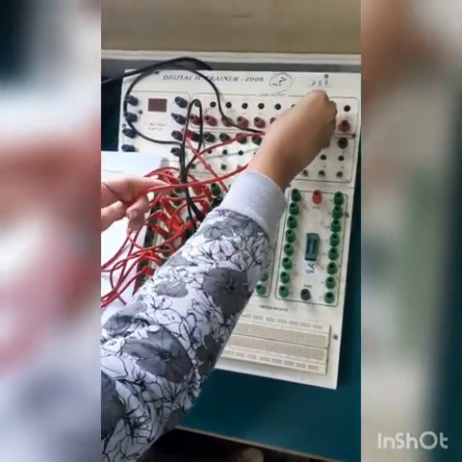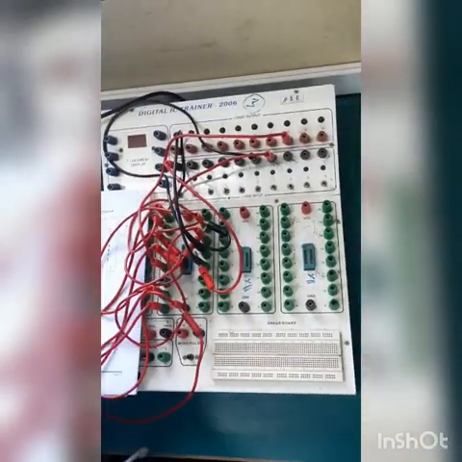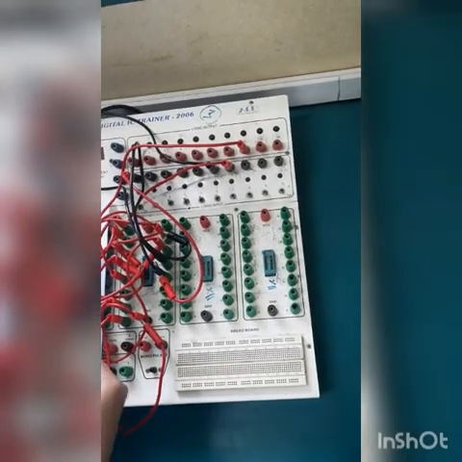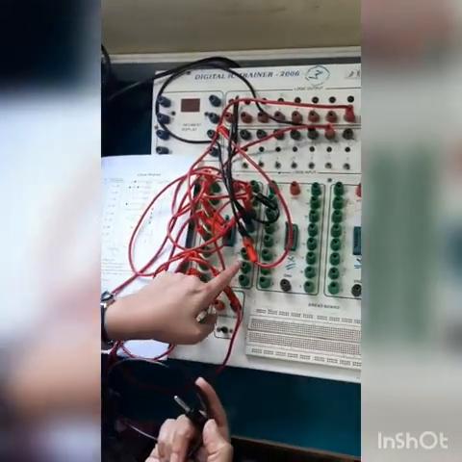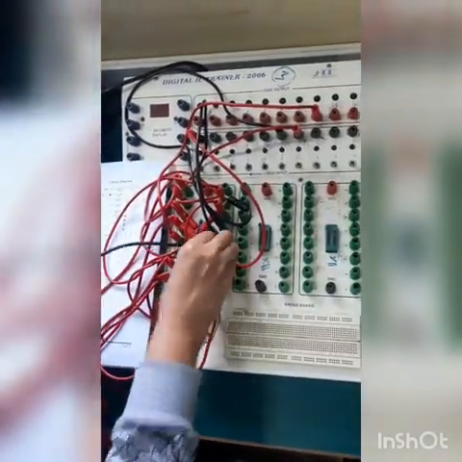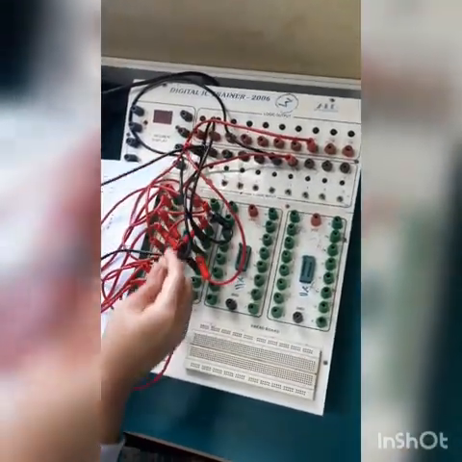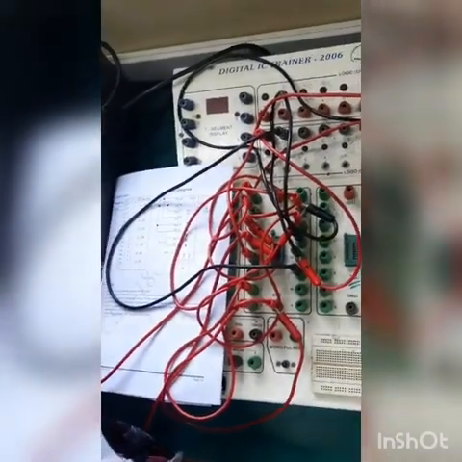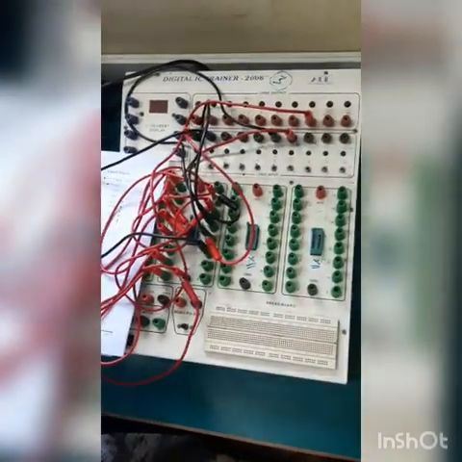Connect it to any one of the output pins here. We have already done D, and we have to do ABC, the select pins. So pin number 11 is C, that is 8, 9, 10, 11. So this is C, I am connecting it next to D. Okay, and the next one, pin number 10, is B.